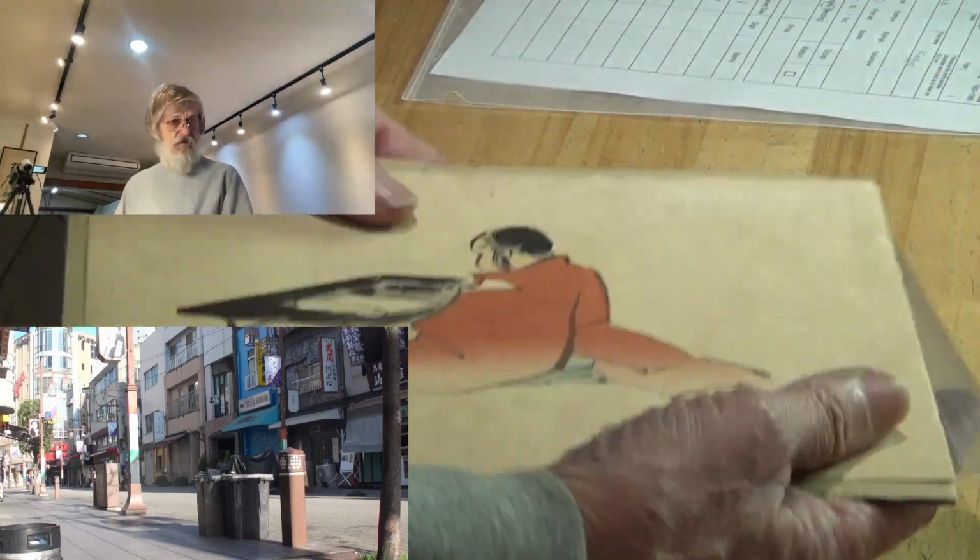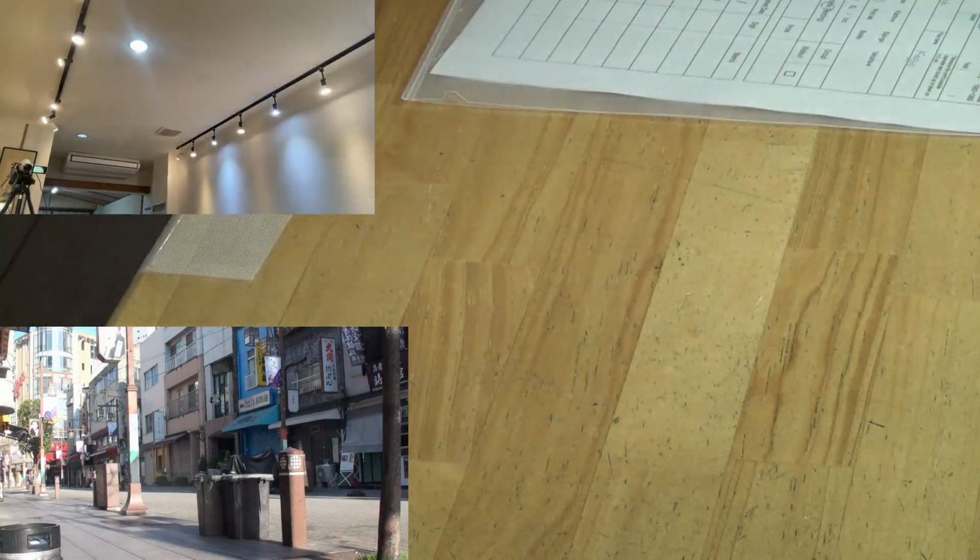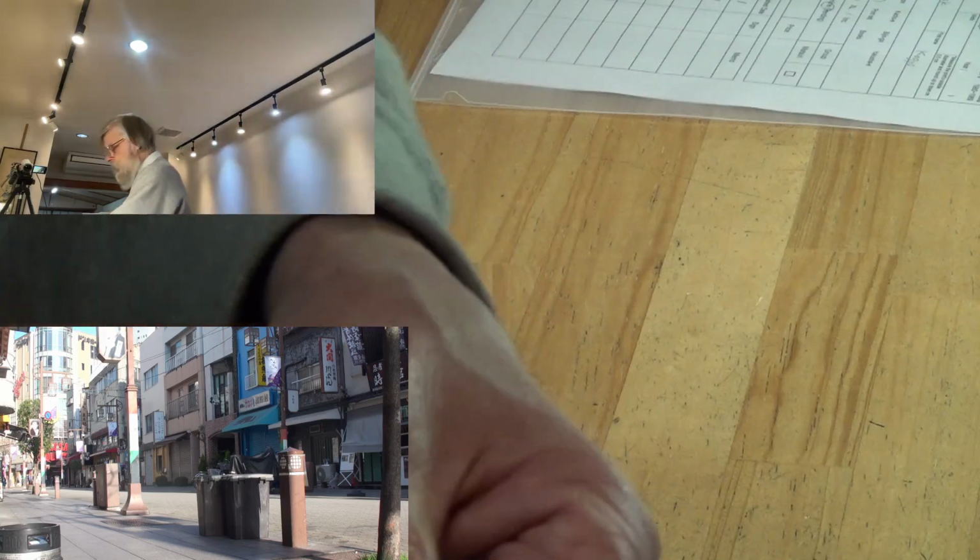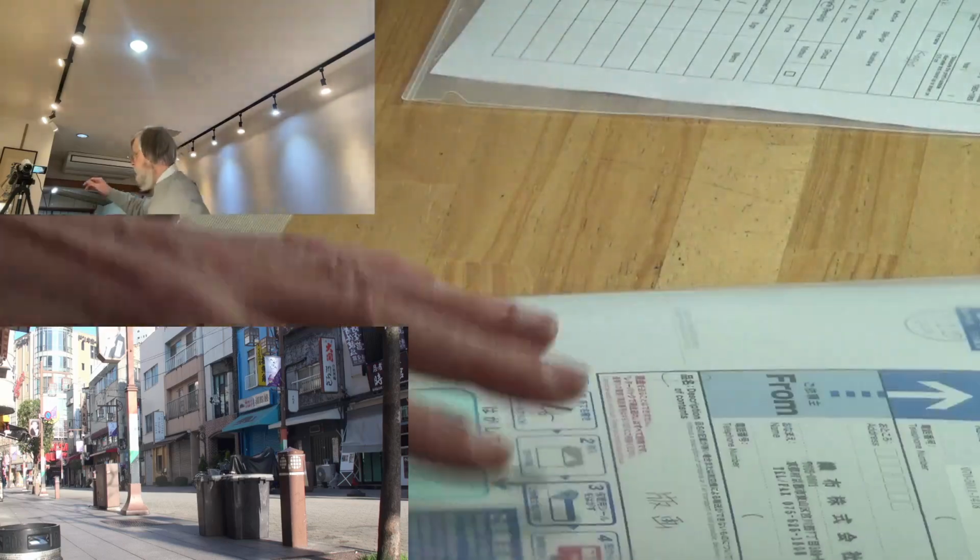Where am I going to stack these things up? I don't know. Moving right along.